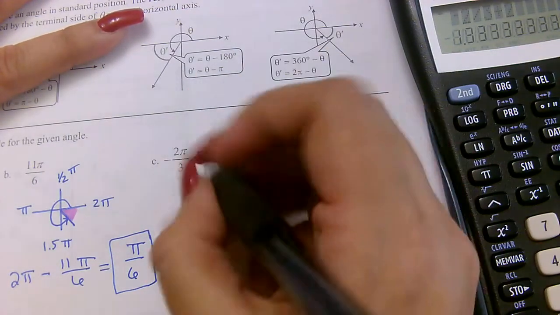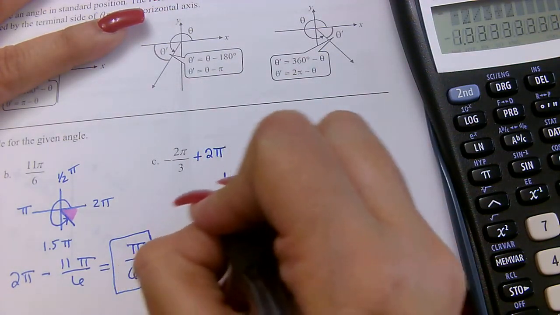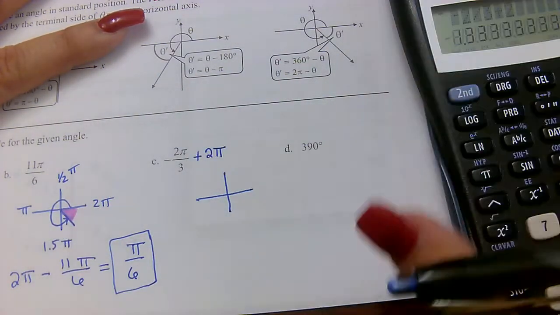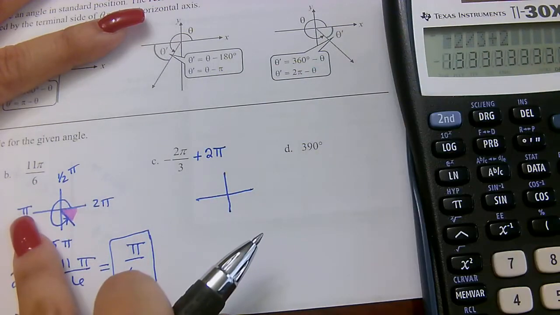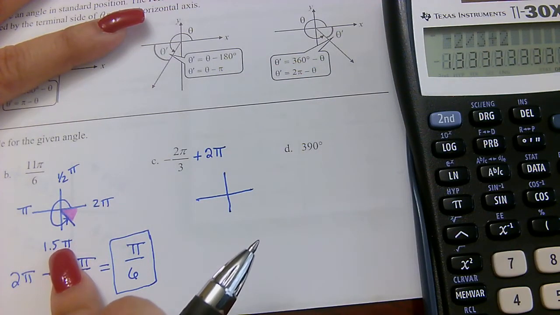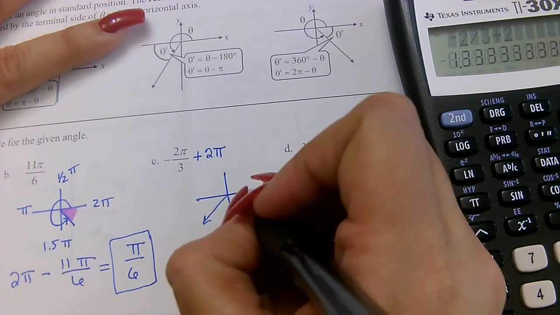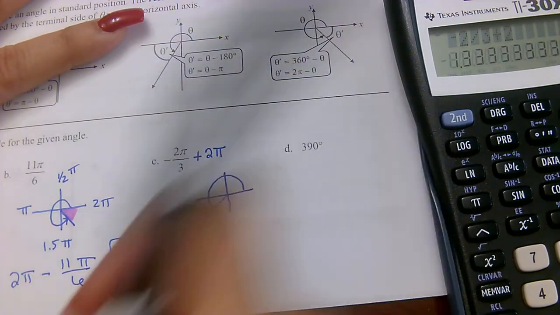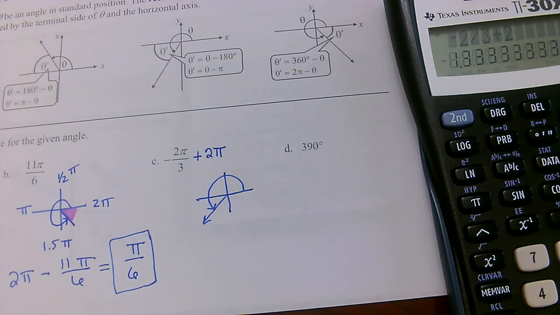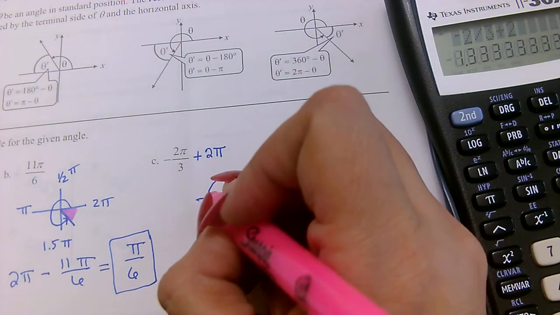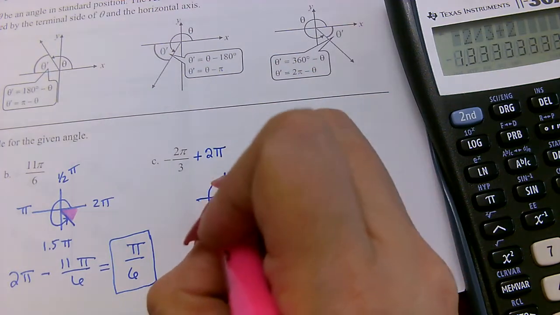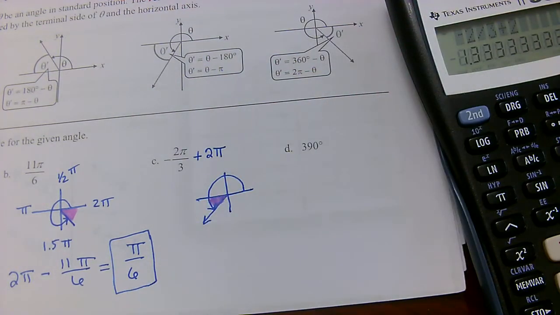Since we're using radians, I'm basically going to be using the same chart here. So 1.3 is more than 1 but less than 1.5. So we're going to be in quadrant 3 for this angle. I'm going to go ahead and draw it out here just like that. And then remember, our reference angle is just the angle between the line and the x-axis. So that's the part that I'm looking for, the pink.